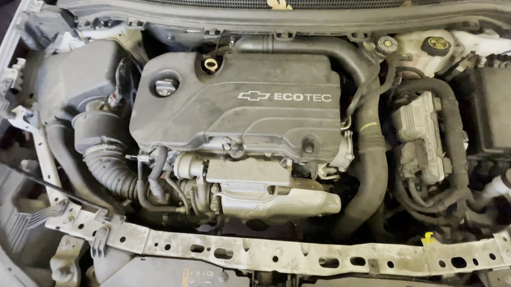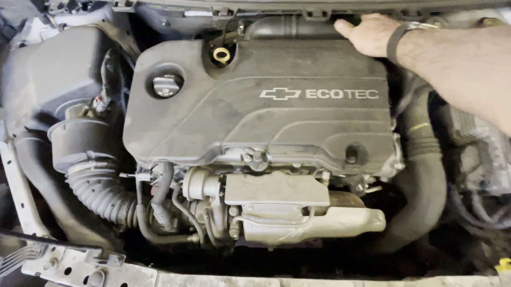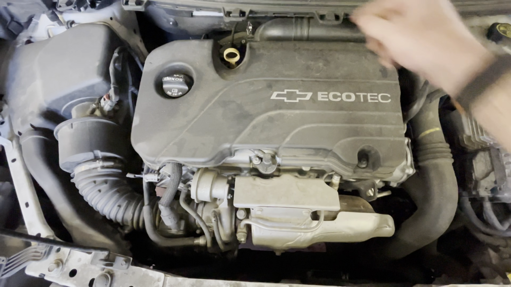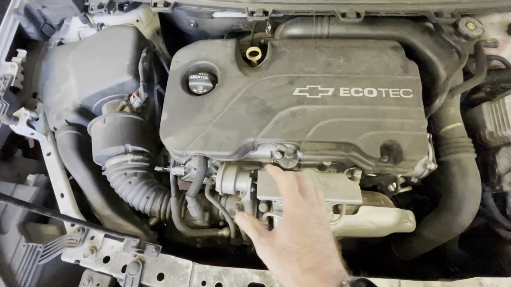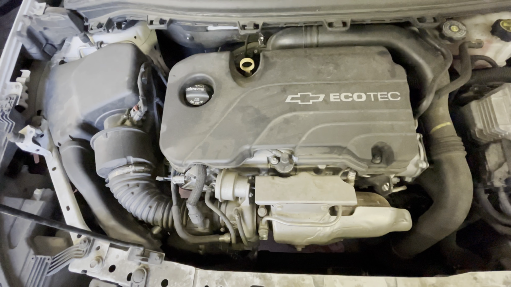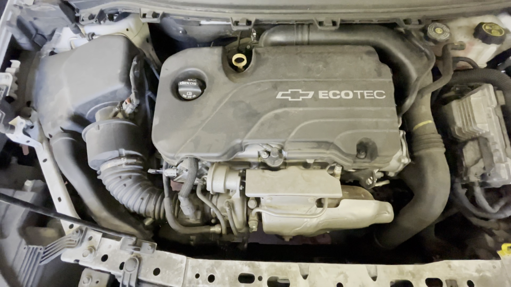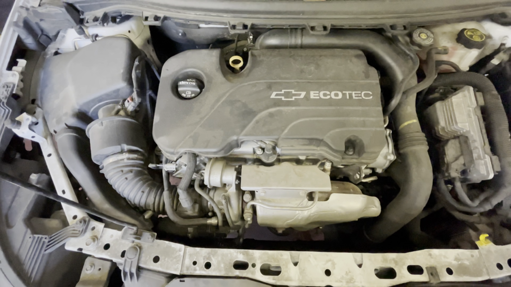Taking a look underneath the hood, I'm going to make sure all the ducts are tight, make sure there's no missing seals, air tight, no air leaks, anything. Check for anything obvious, which I did, and I didn't find anything obvious, so we're going to move on.